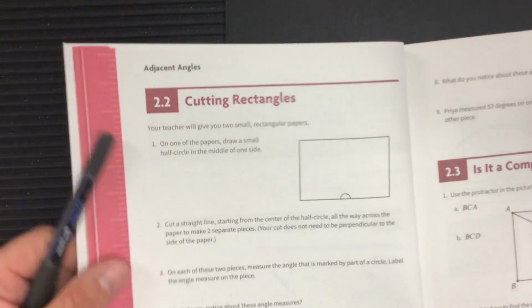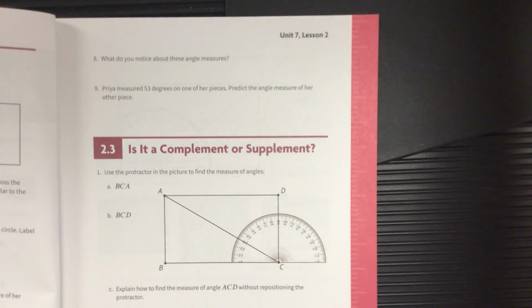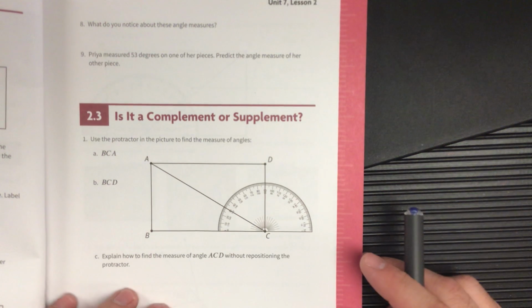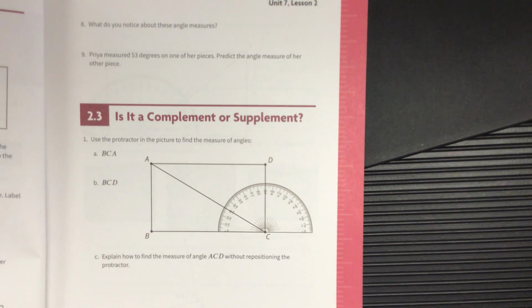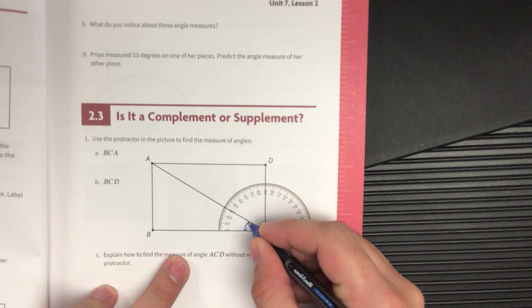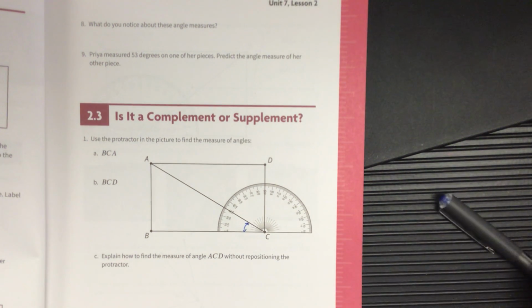All right, question number 3. It says use the protractor in the picture, so we're not going to measure ourselves. We're going to use the one that they're given here for us. And it wants to know BCA. So which angle, first, you have to decide is BCA? Okay, so follow BCA here. It's talking about this angle right there. So what does that measure, Trey? BCA, 30 degrees. 30 degrees is correct.